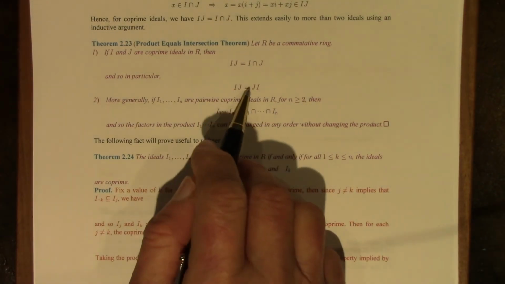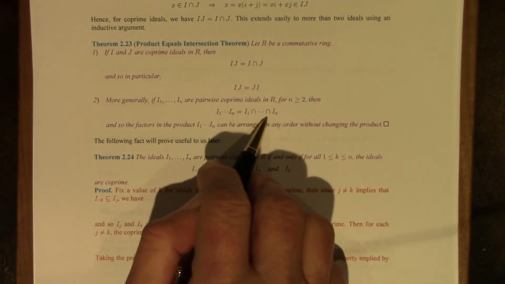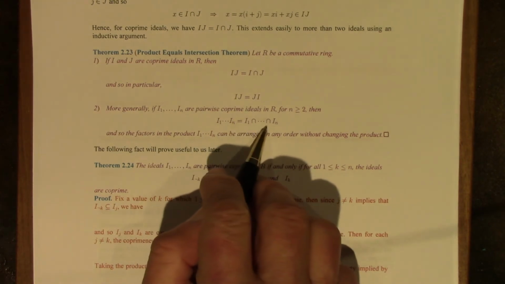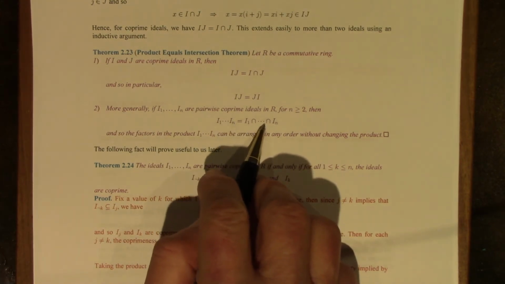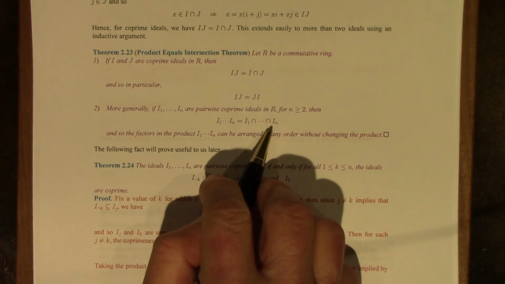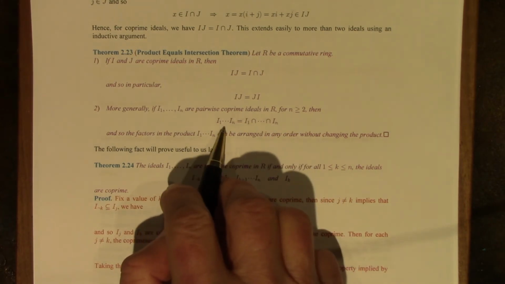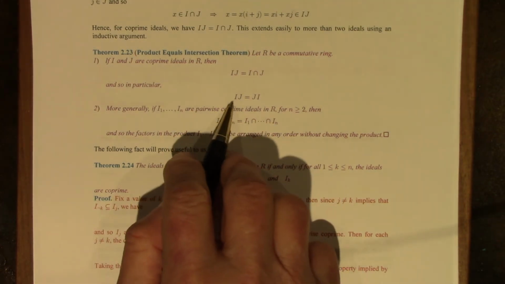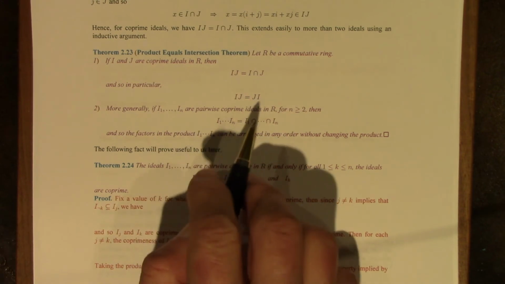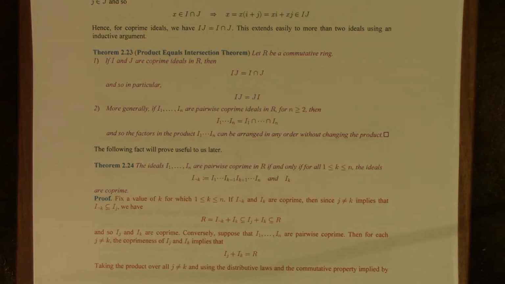What this means is, because the intersection has the property that we can reorder the ideals any way we want, the same thing is true of the product. So for two ideals, it looks like IJ equals JI. And this is news. You can't do this in general, but you can do it for coprime ideals or pairwise coprime ideals.